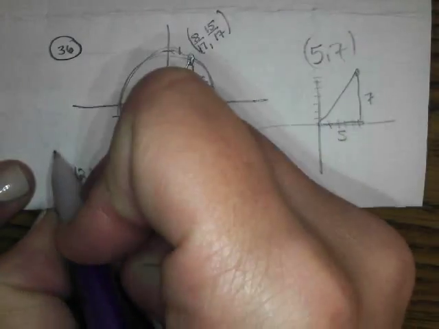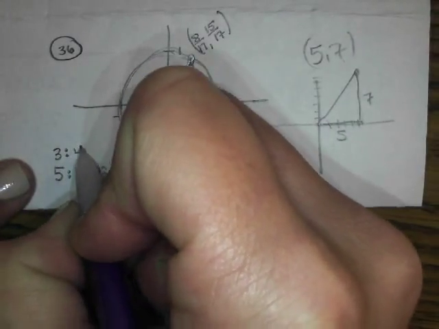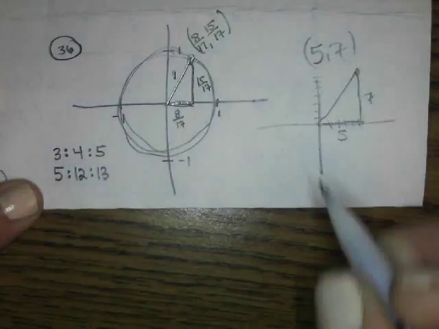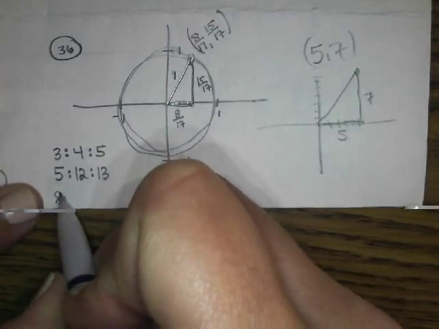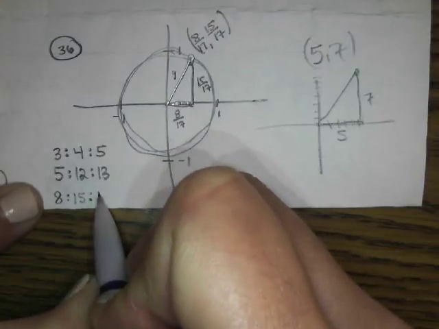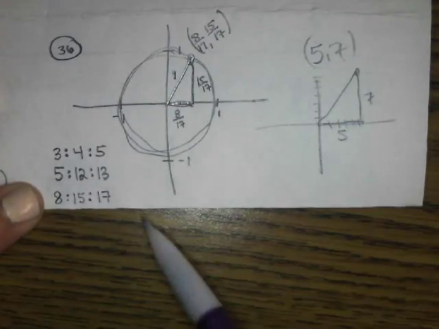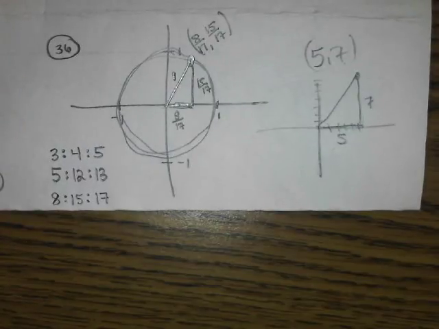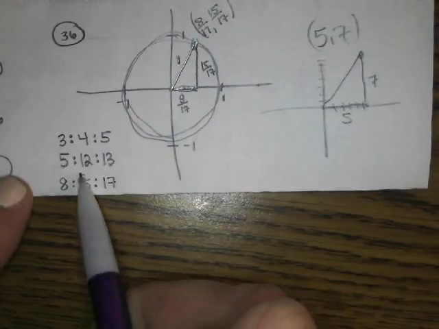There's a 3, 4, 5. There's an 8, 15, 17. And guess what? That's what this one is. Okay? So what Pythagorean triple is associated with this point? It's the 8, 15, 17.